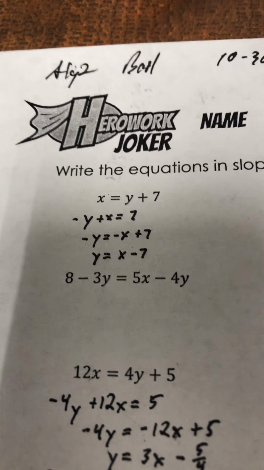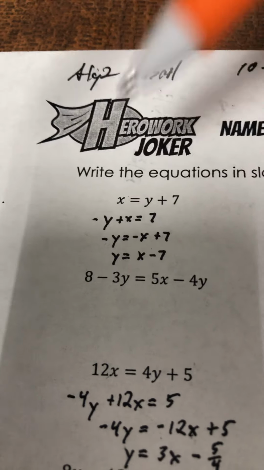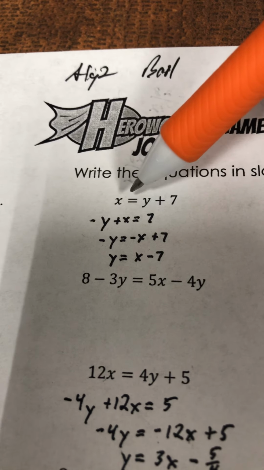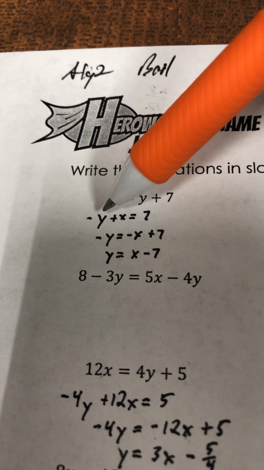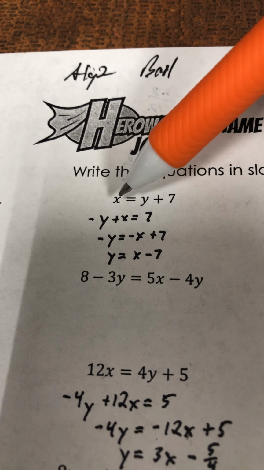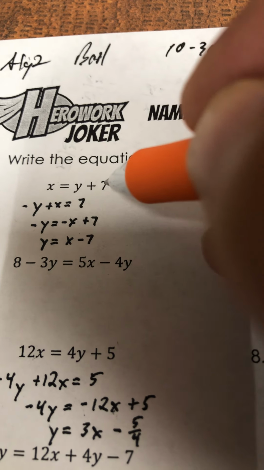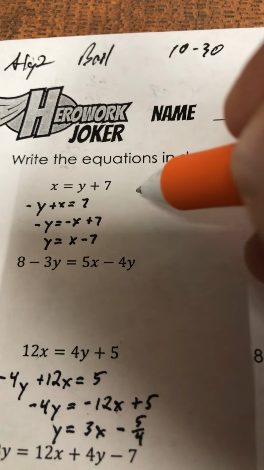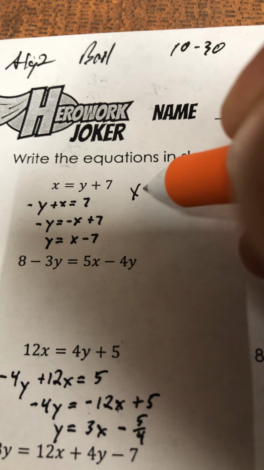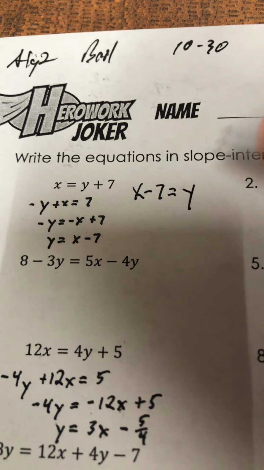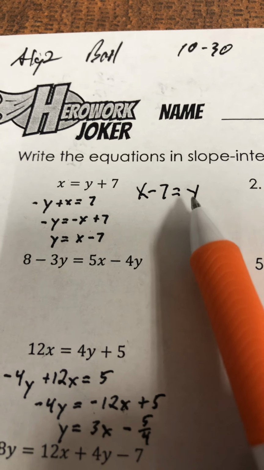I want to get y by itself on one side. In order to do that, I like keeping my y to the left. I don't necessarily have to do this; I could have kept it over on the right. By that I mean I could have subtracted 7 from both sides. So this would have been x minus 7 equals y, and I would have been done.